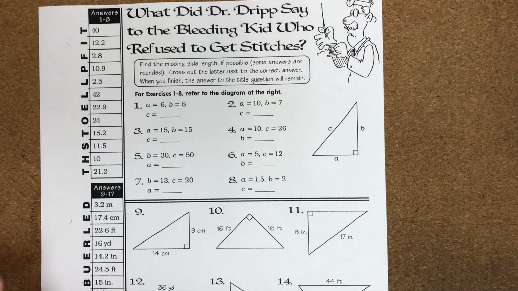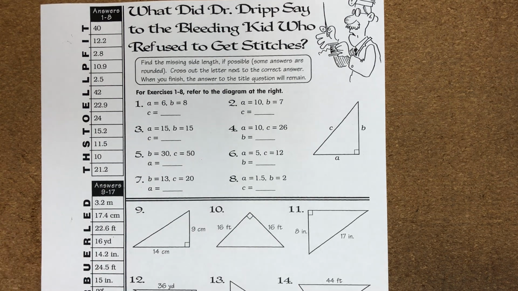Let's start our Pythagorean theorem practice with the joke question: what did Dr. Drip say to the bleeding kid who refused to get stitches?